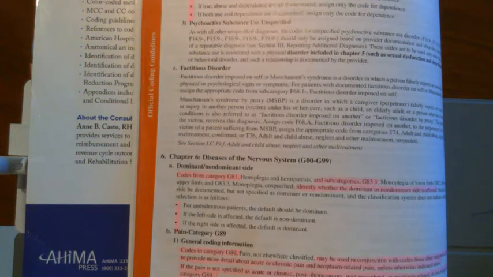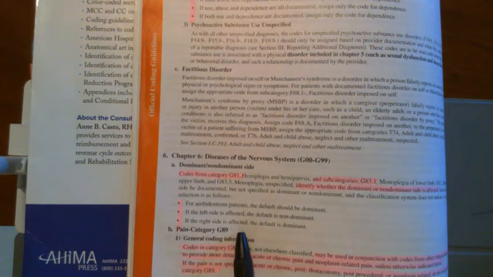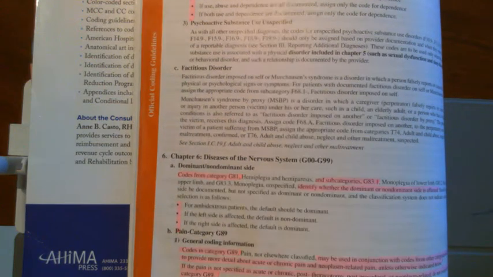Now, if the right side is affected and it's not specified as being the non-dominant, your default will be dominant. So if you're right-handed, and there are many right-handed people out there, like I'm right-handed, well, that's my dominant side, my right side. So for ICD-10 coding guidelines, they think of right side as being dominant all the time too. So that is why that is the default.